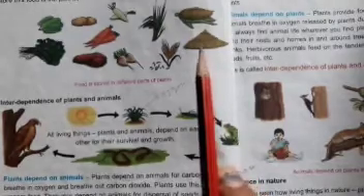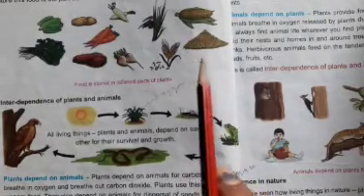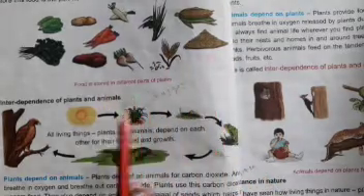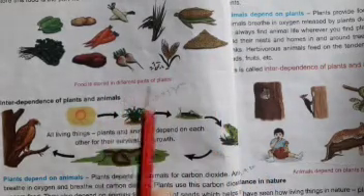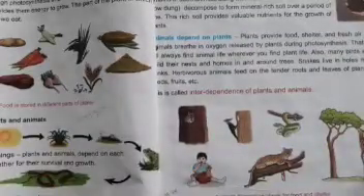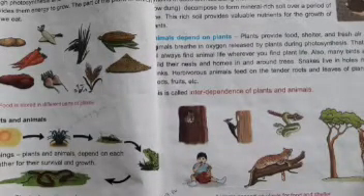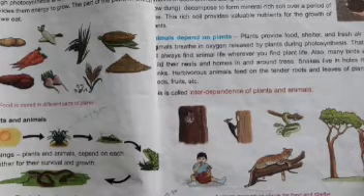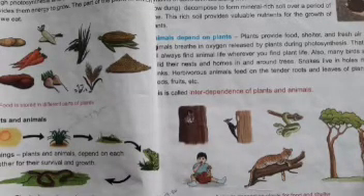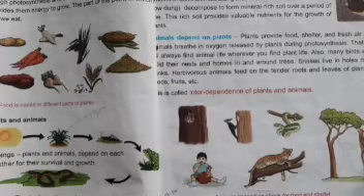This type of interdependence of plants and animals is there. Animals depend on plants. Plants depend on animals. Animals depend on plants. How? Plants provide oxygen first, and second, plants provide food.